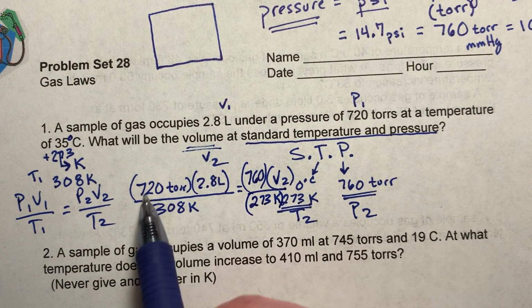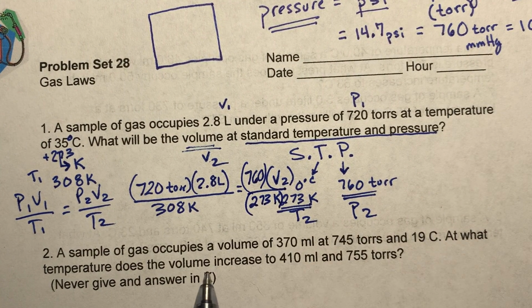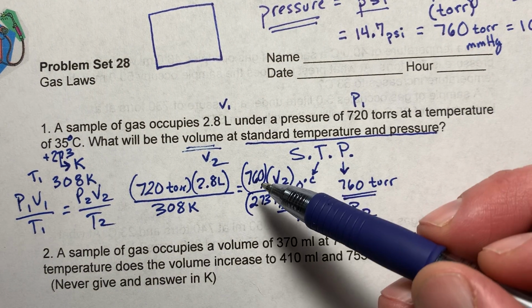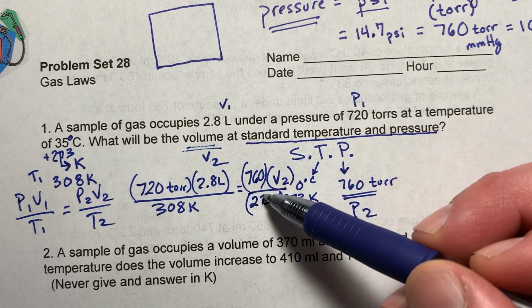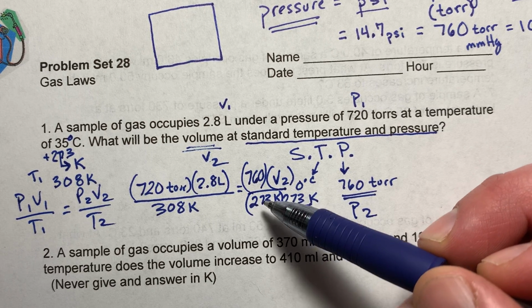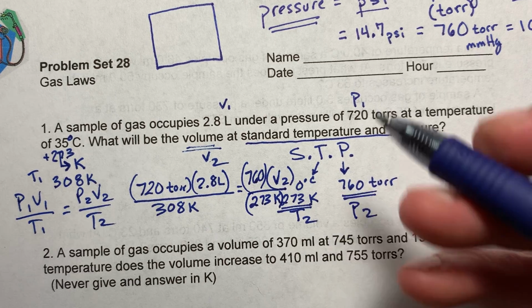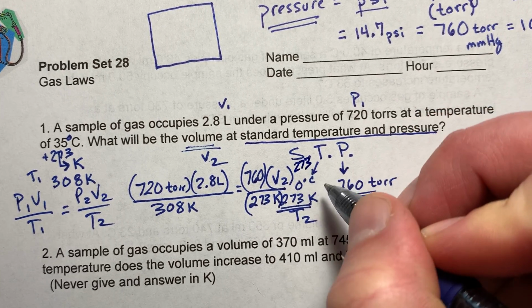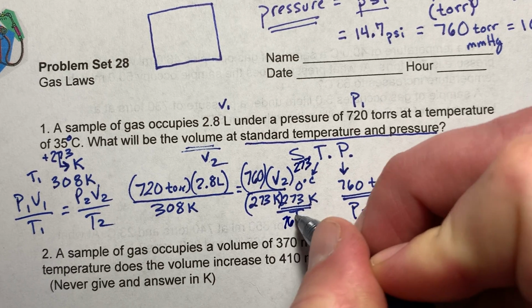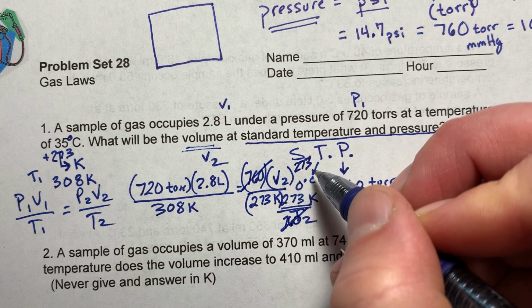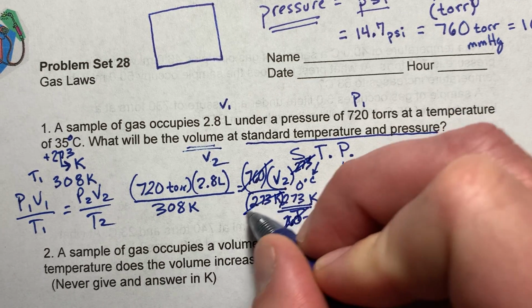I need to rearrange this equation to solve for V2. And basically to get V2 by itself, I'm going to multiply by the reciprocal of this. I'm going to flip 760 down here, move 273 up here. I know it's kind of getting confusing because I'm getting smashed over here, but you'll notice they cancel out.